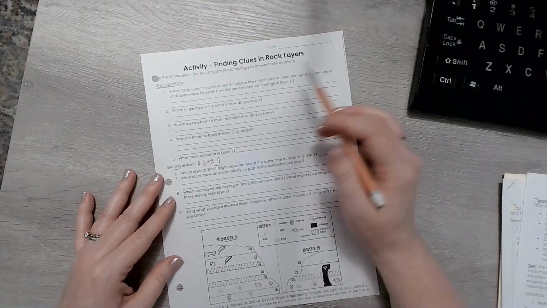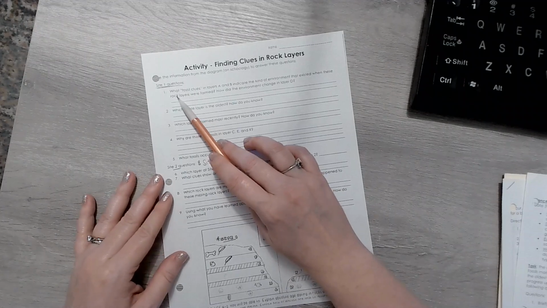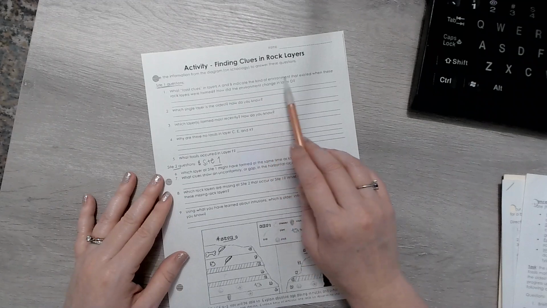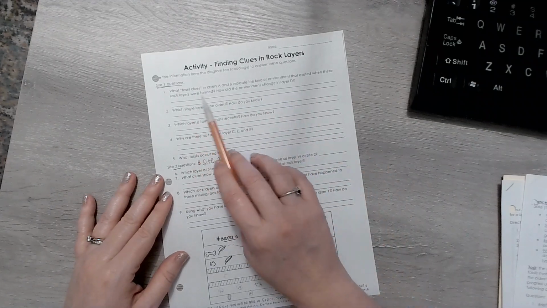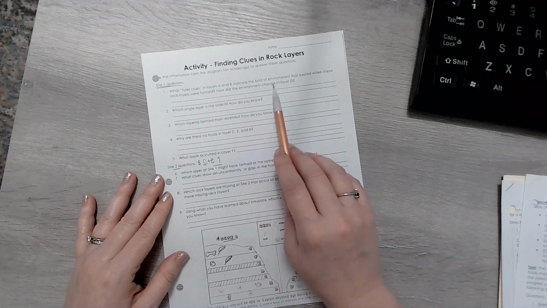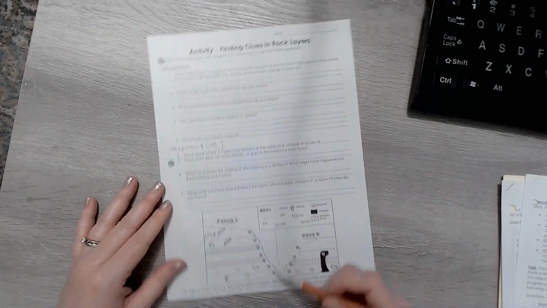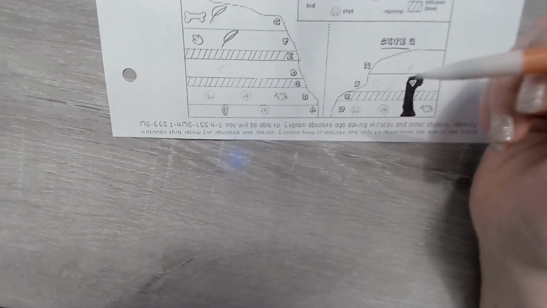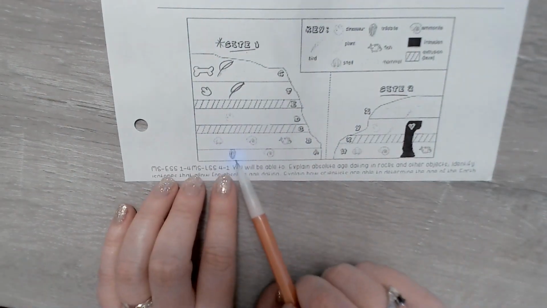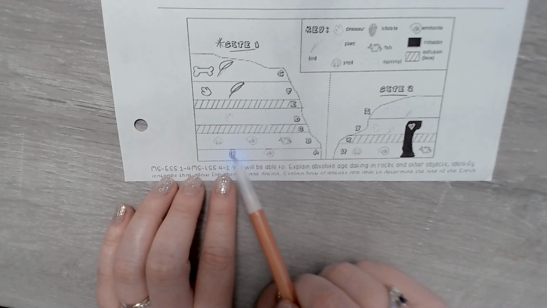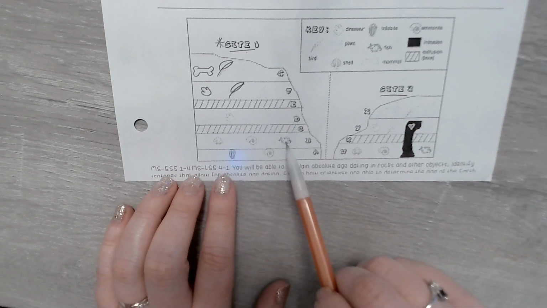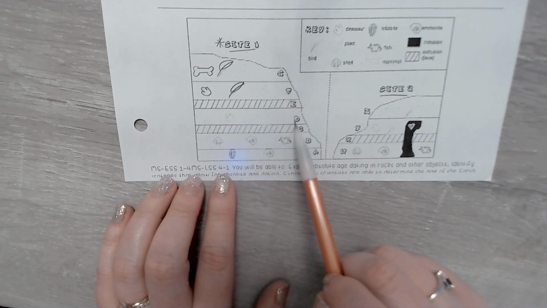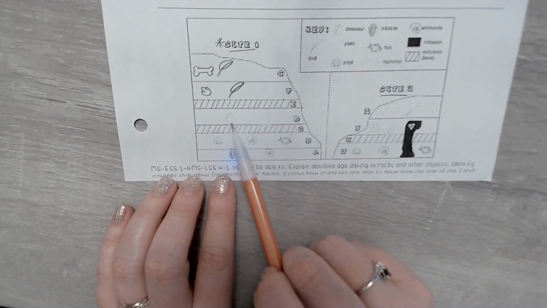Okay, so the first question at site 1: what fossil clues in layer A and B indicate the kind of environment that existed when these rock layers were formed? How did the environment change in layer D? So I need to look at A and B. Now, let's see if I zoom in, will it get it a little bit better for you? So I'm seeing ammonites, trilobites, shells, fish. Okay, then I have this lava, and then in D, I have a dinosaur foot.